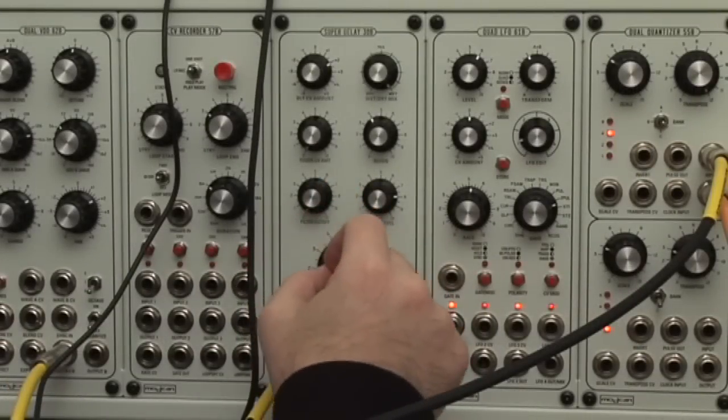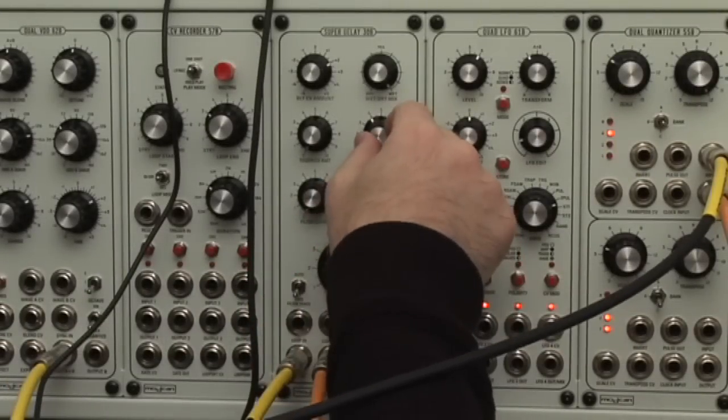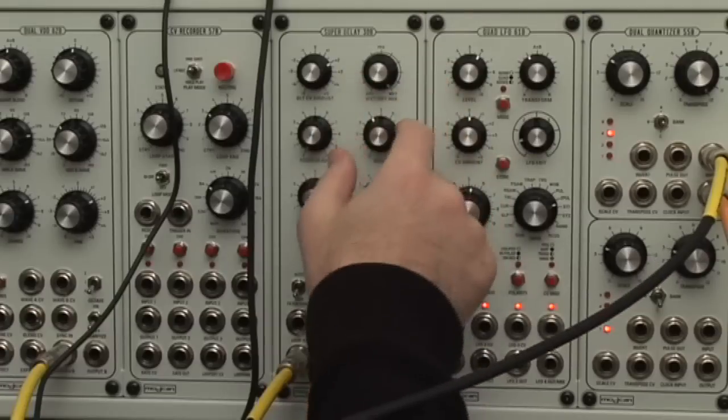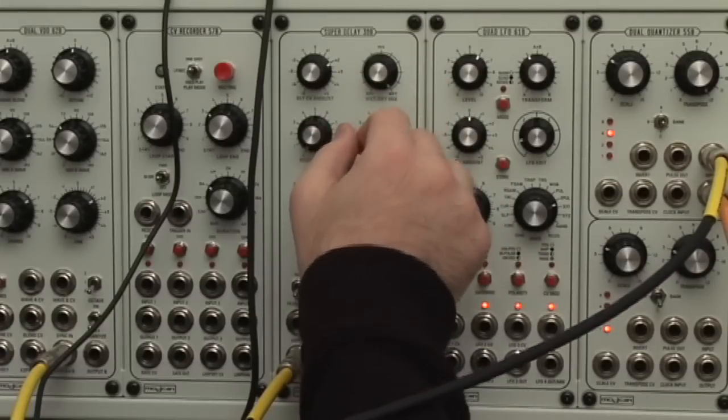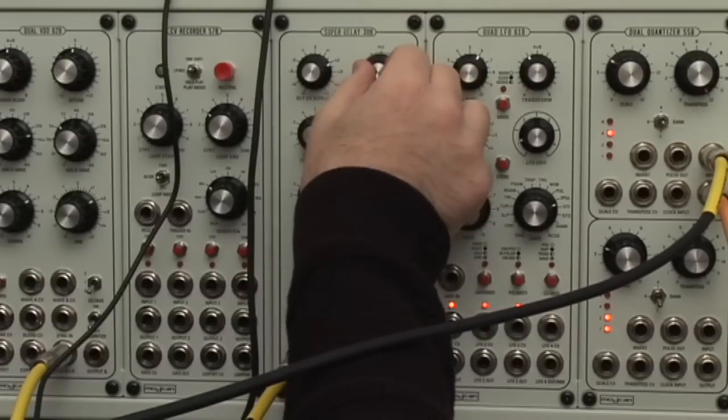This is the analog super delay. Note that I have the mix all the way to wet right now. I don't want you to hear the difference.